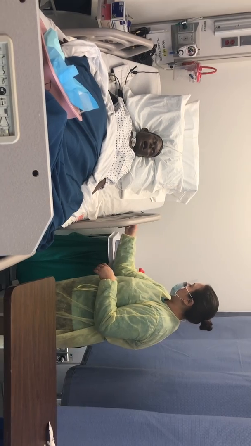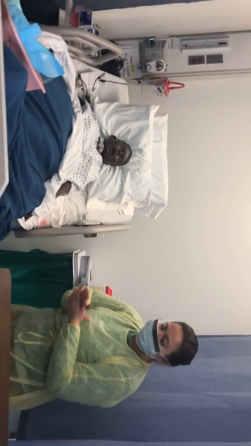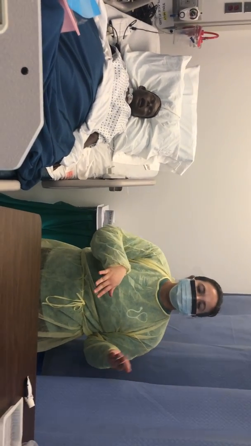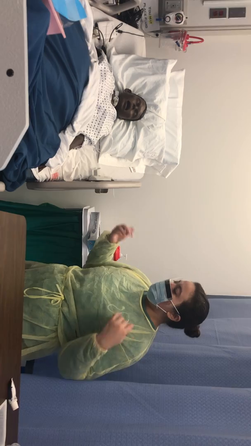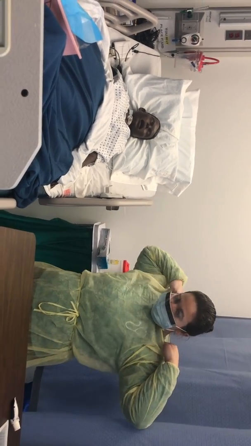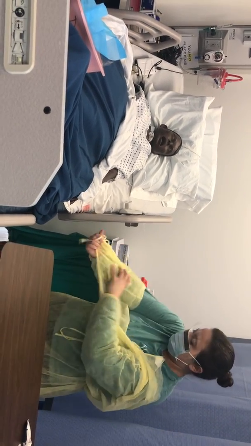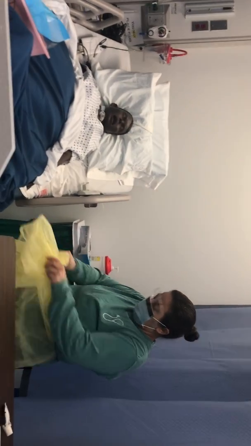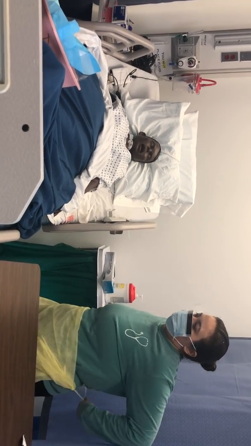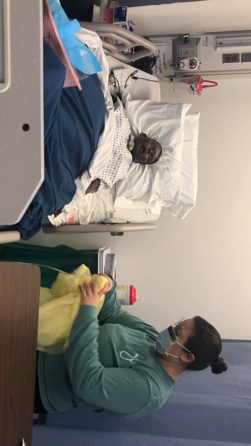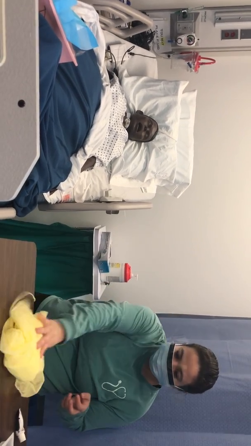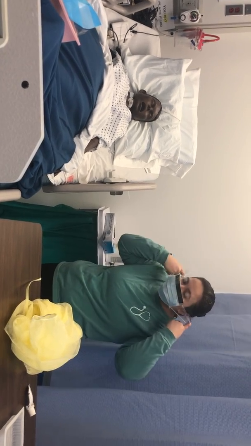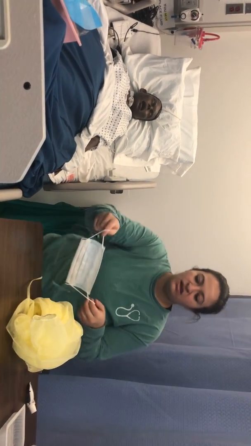So now that I've done that, I would then make sure to take off my gown. I would want to make sure that I would leave the room before doing it. But the way that I would take off my PPE is I would first take off my gown. And I would dispose of that. I would then perform hand hygiene because I did touch the gown. And then I would take off my gloves. But again, I would have done this outside the patient's room.